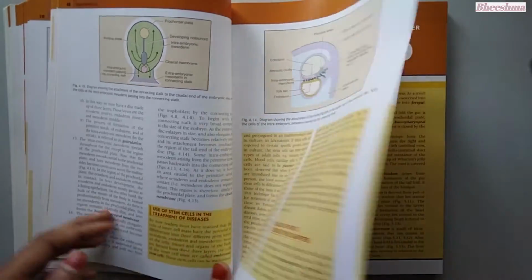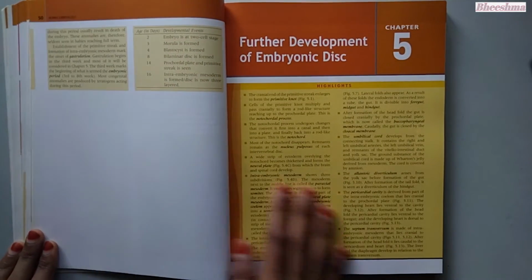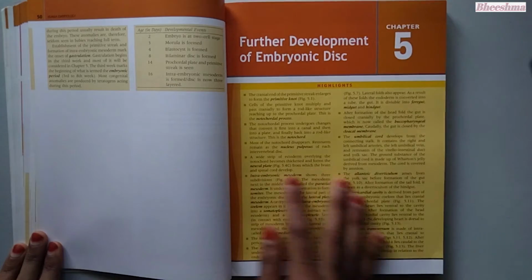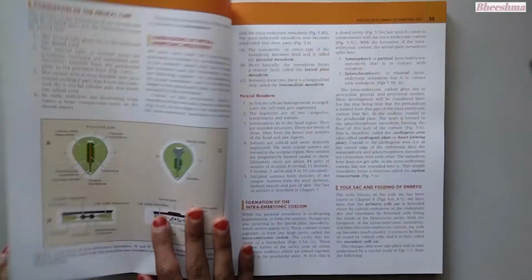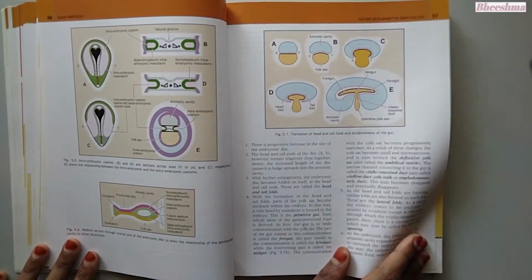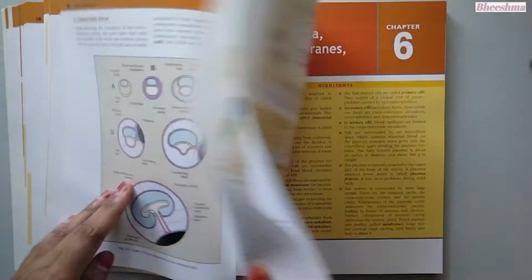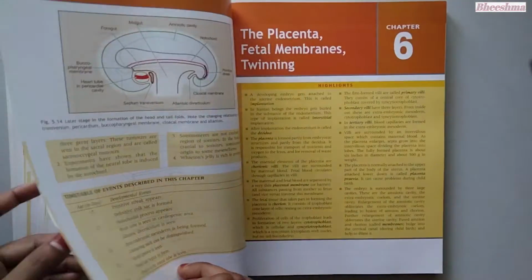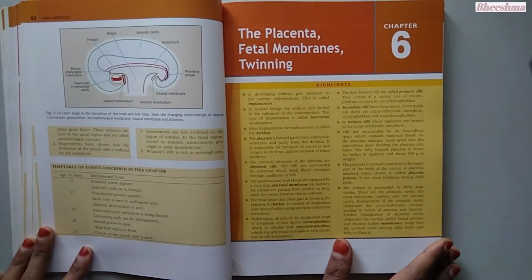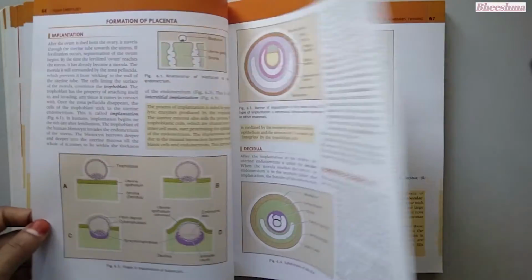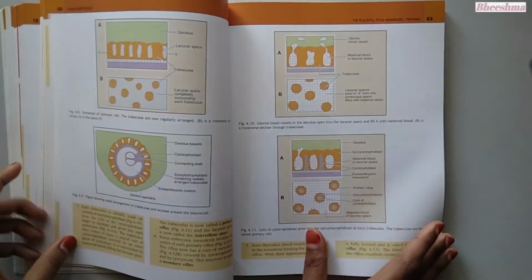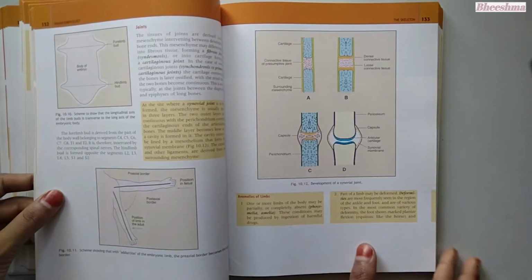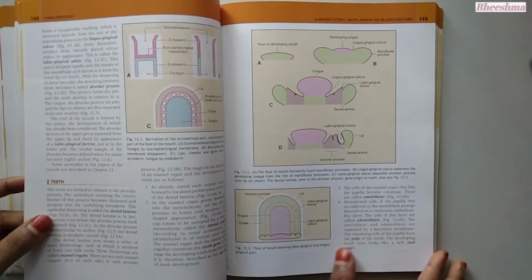And here the table. The next one is further development of embryonic disc, the main highlight points of this chapter. Then about the formation of notochord. Here the stages of establishment of umbilical cord. And the next chapter is the placenta, fetal membrane, twinning. The same, like diagrammatic representation, definition, table, clinical correlation. The same as for every chapter.